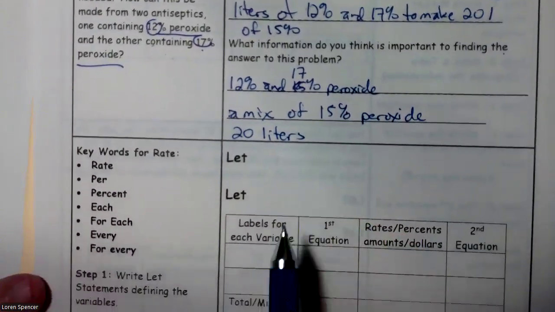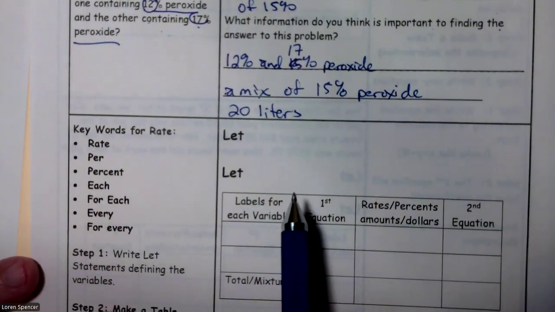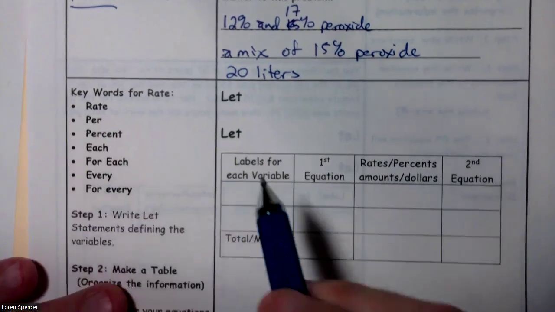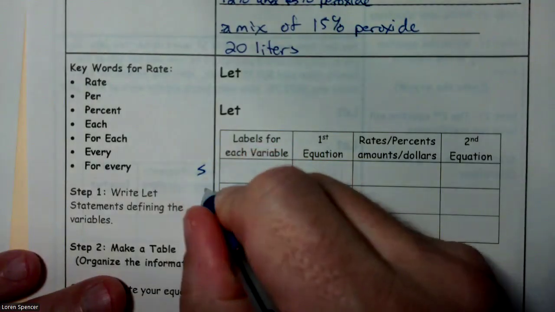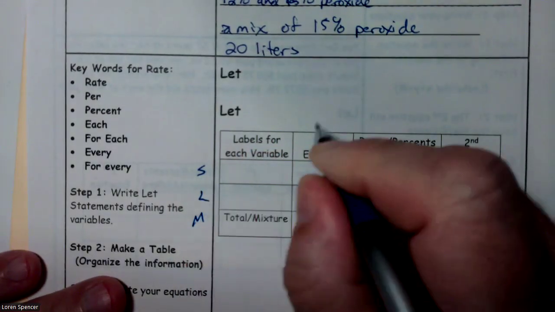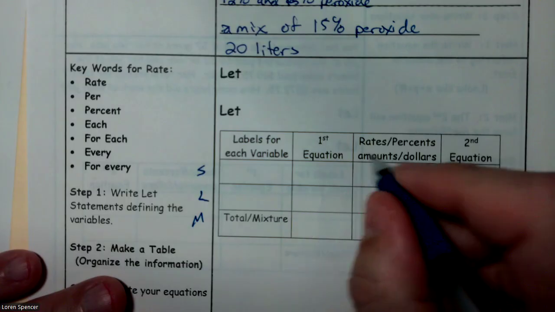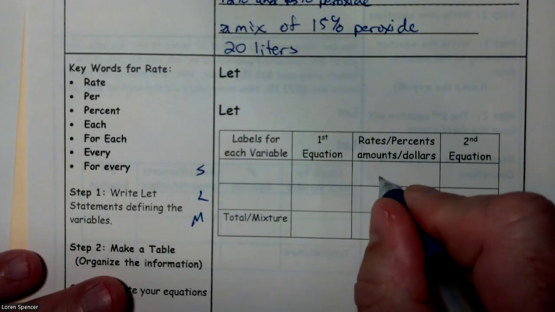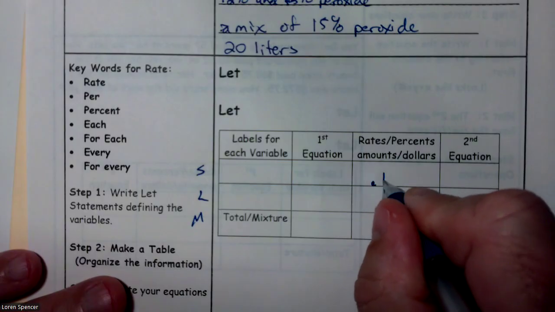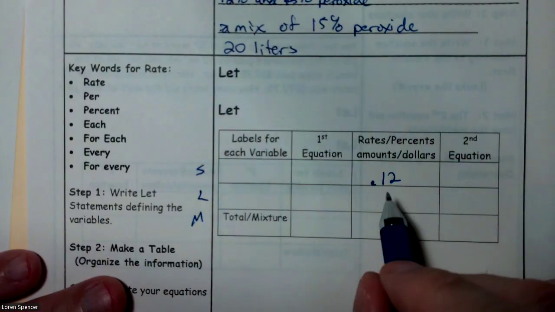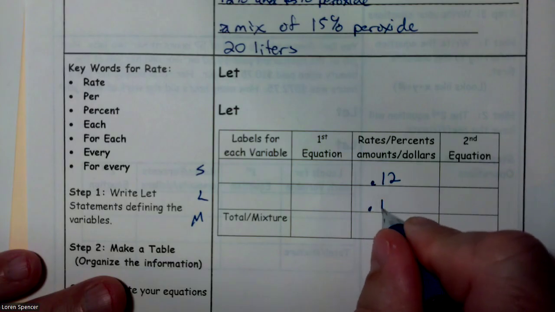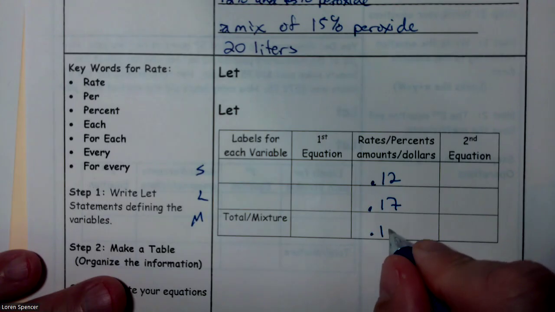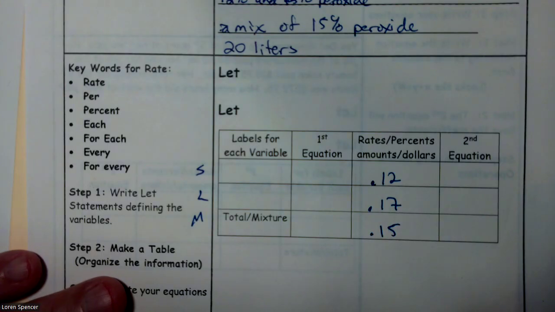All right, so let's go ahead and run this problem. Well, we already know that we have 12% and 17% and 15%. Once again, if we go with small, large, and medium, if we go with small first, well, the smallest rate, and by the way, it's a rate, so it's going to go in the rate column. This is going to be 12%. So this would be 0.12 because it's 12 divided by 100. The largest value is 17, so 17 divided by 100. And then this is going to be 0.15.